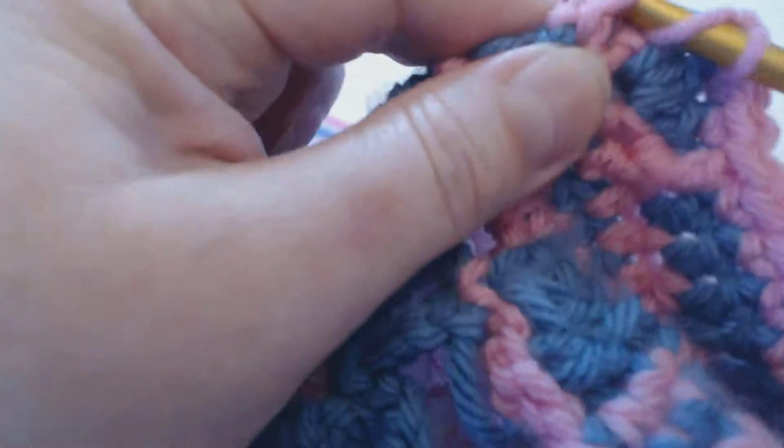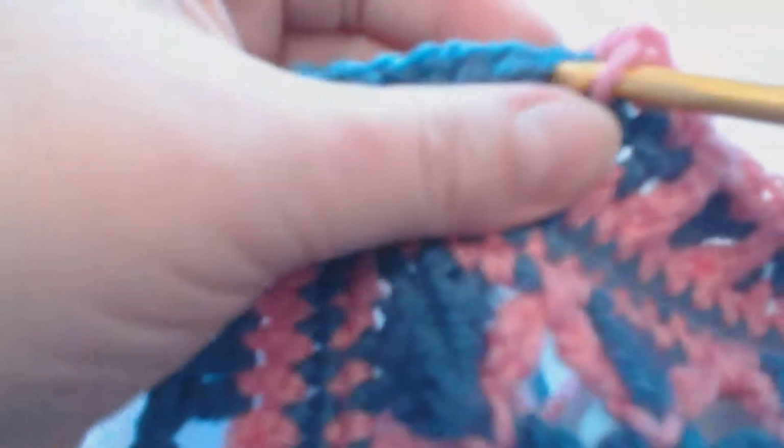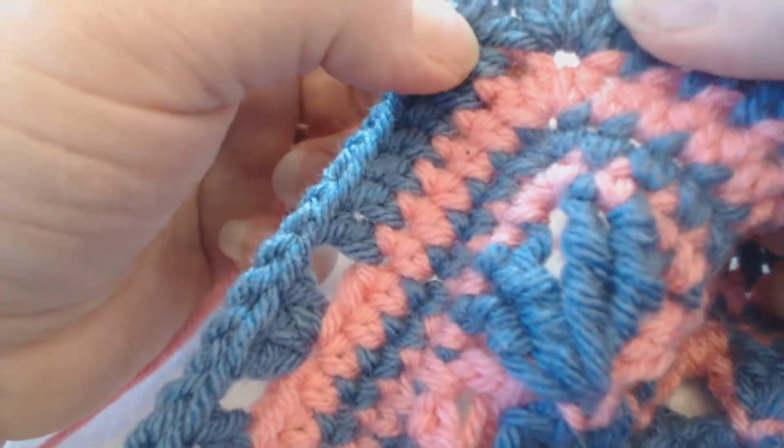Everything's done at the front, so pull up and complete your treble, and then we're continuing to do our doubles across the next 9 stitches till we get to center post again. We'll just check where center post is. I'm in it, so we need to do 3 in the center post, turn, and we'll go back along this edge, so it's 9 doubles again.